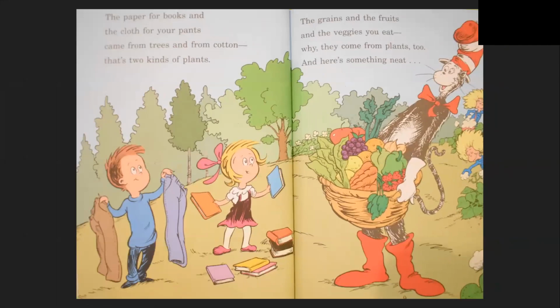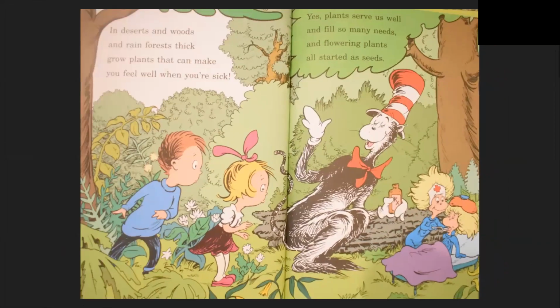The paper for books and the cloth for your pants come from trees and from cotton. That's two kinds of plants. The grains and the fruits and the veggies you eat, why, they come from plants too. And here's something neat. In deserts and woods and rainforests thick, grow plants that can make you feel well when you're sick. Yes, plants serve us well and fill so many needs, and flowering plants all started as seeds.